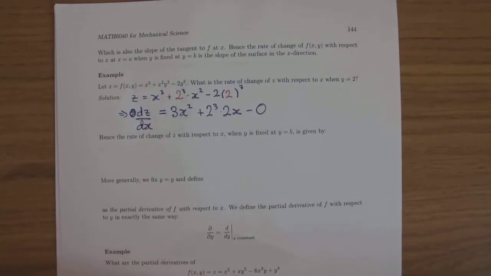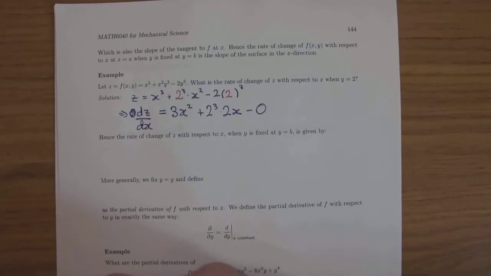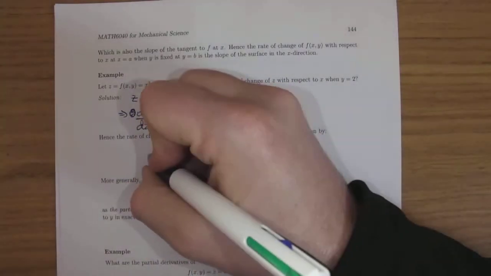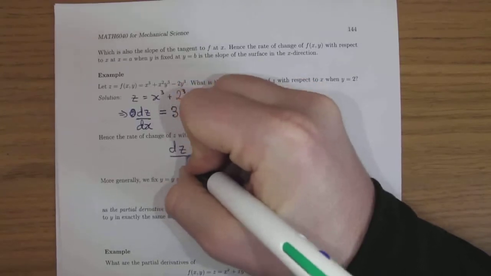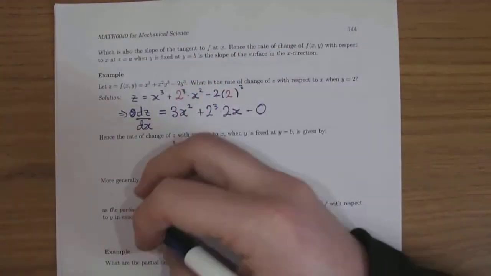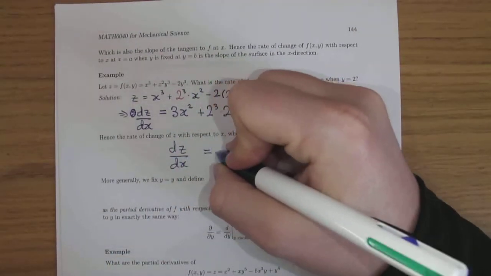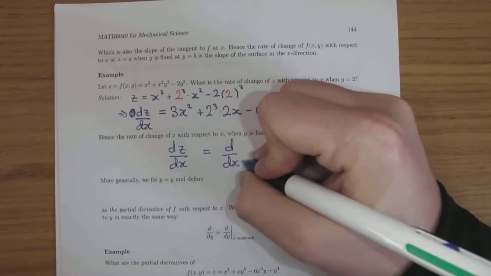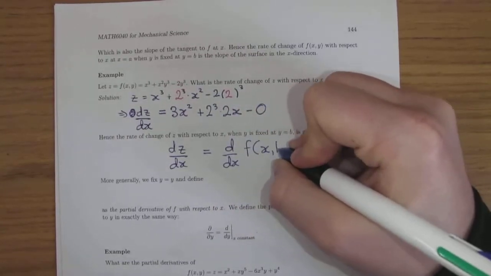So what we have is, if you want to differentiate or find the rate of change of z with respect to x, and y is fixed, it'll be dz dx. So you're just going to differentiate with respect to x after substituting in y equal to b.